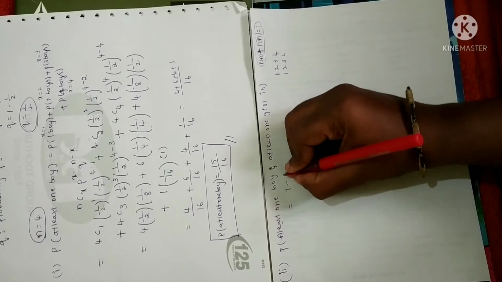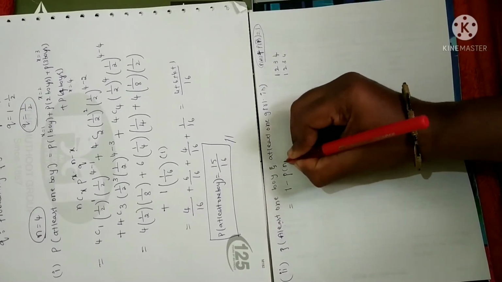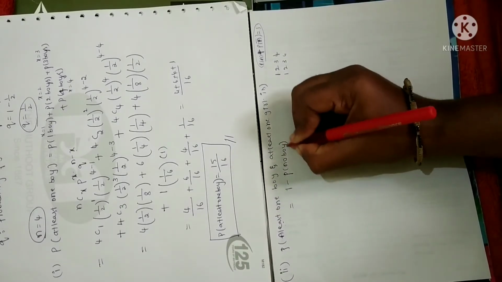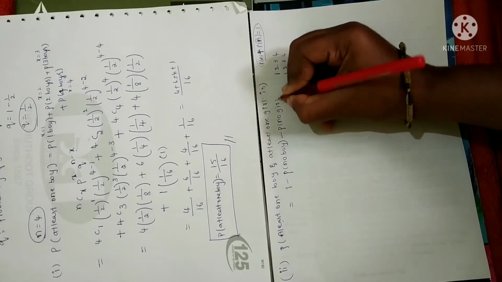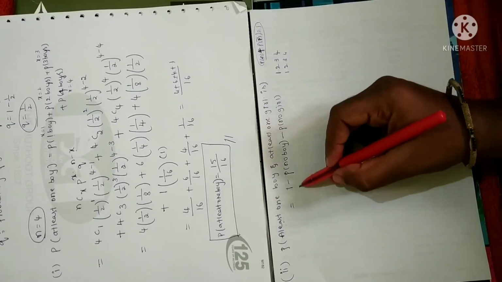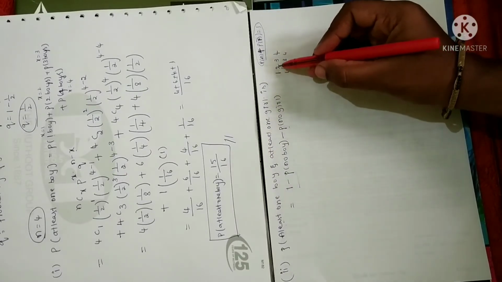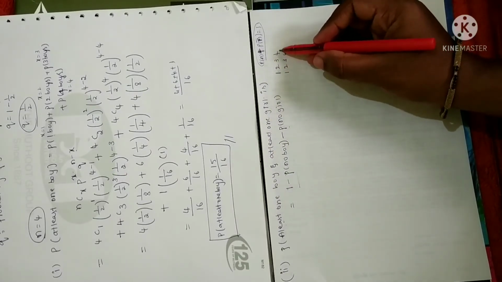So just remember this concept: 1 minus probability of no boy, and you should also take the complement here, minus probability of no girl. This is the shortcut method, otherwise you don't have any other way. You have to remember this concept, otherwise you have to find at least 1 boy, 2 boys, 3 boys, 4 boys.